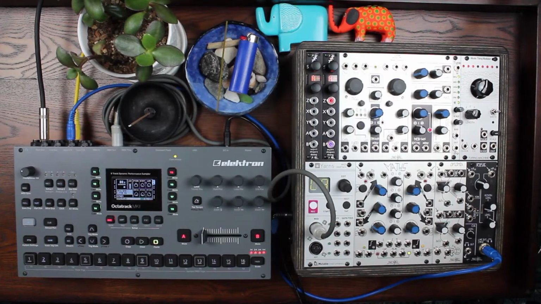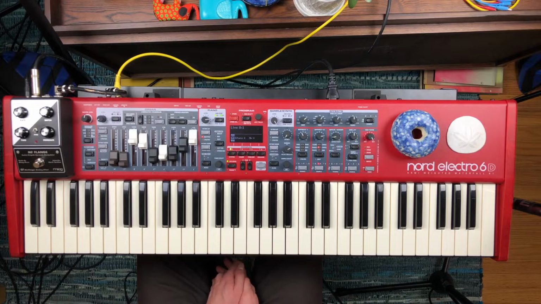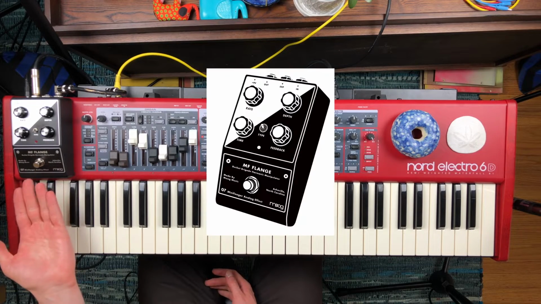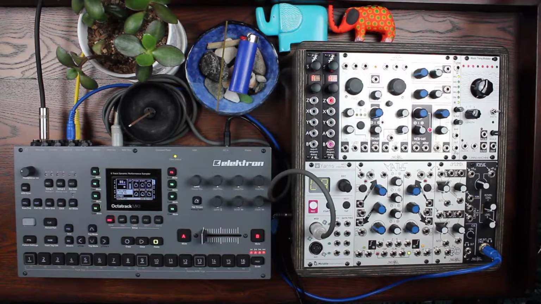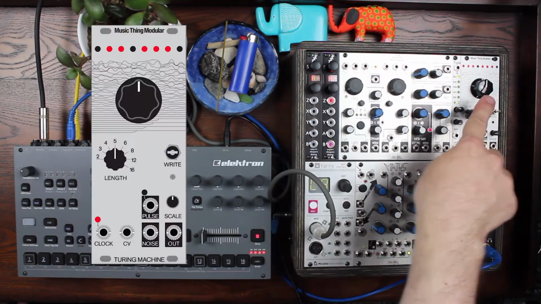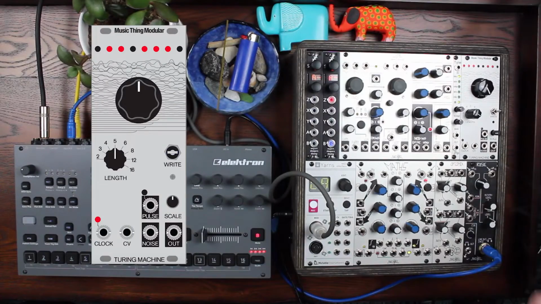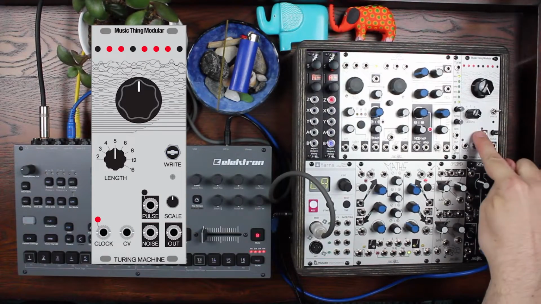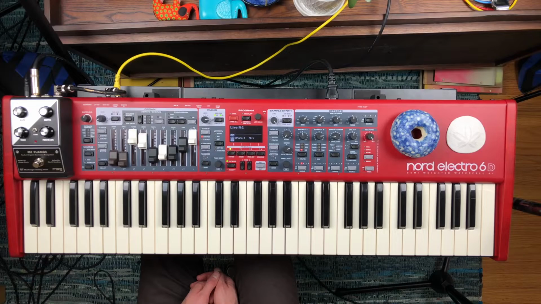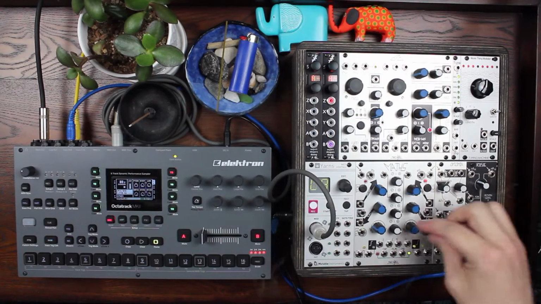Did you get anything new in the mail? Just this minifigure flanger pedal. Very nice. I've just recently built this thing, the Music Thing Modular Turing Machine. And it's sweet. This one I built. You can tell because the pulse's light doesn't work. I like the panel design.